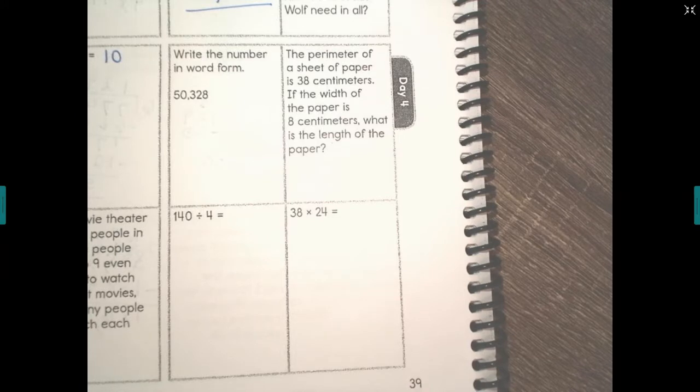It says write the number in word form. So first I need to know how to say this number. When I look at this number, I see 50, and I see that comma, so it tells me to say thousand. So 50,328. So that's what I'm going to write.